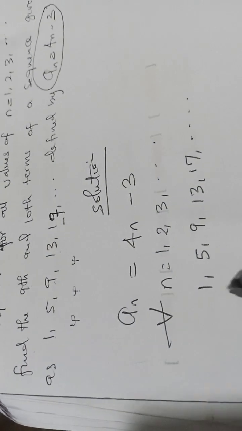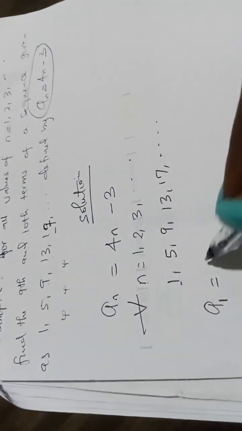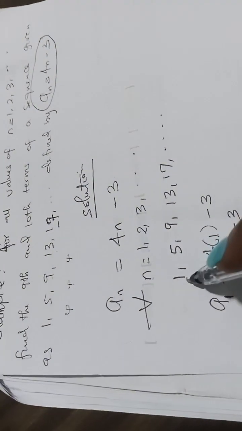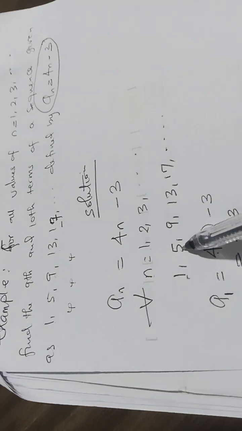So let's test. When n is equal to 1, it means that wherever you see n, you put 1. So in this case, 4 times 1 is 4, minus 3. This gives us 1, which is the first term, right? Let's go again and see how they got this 5.